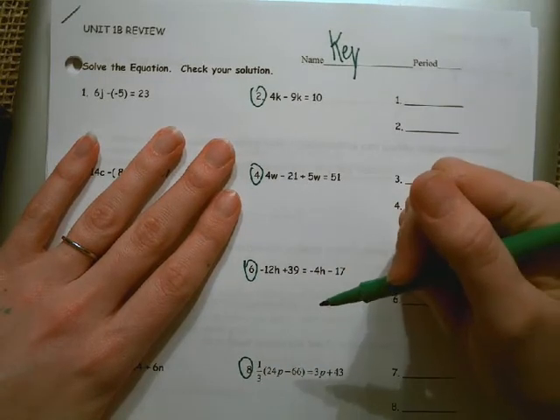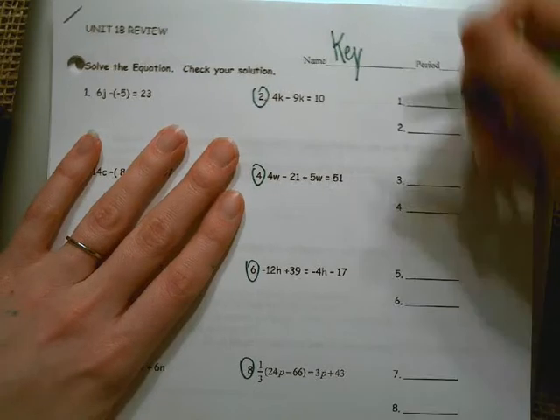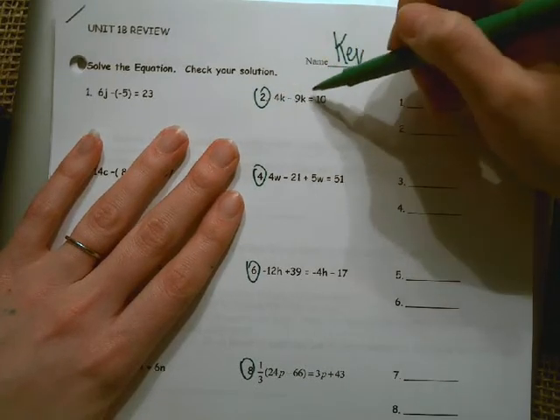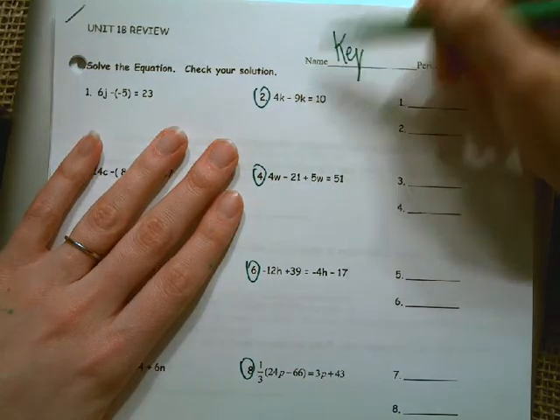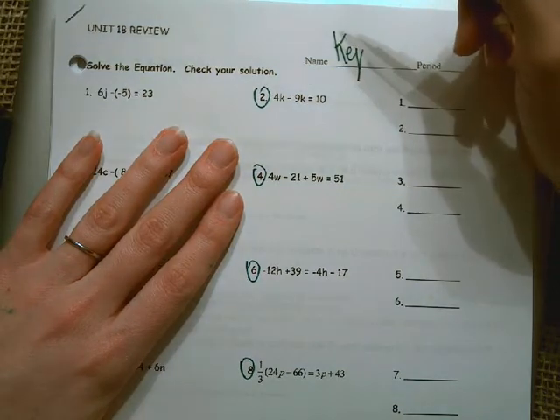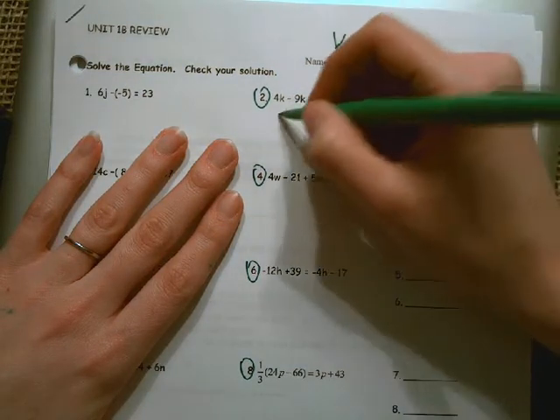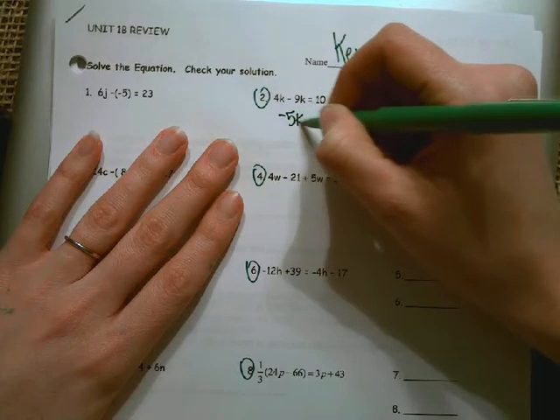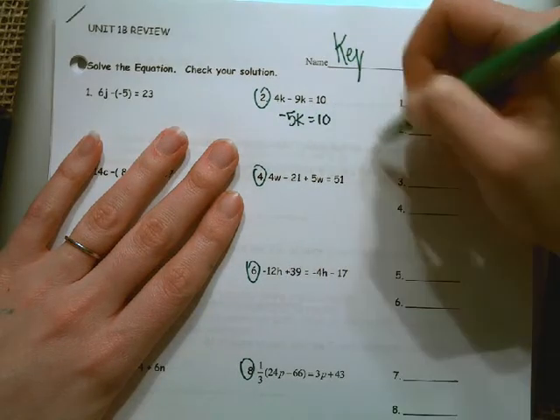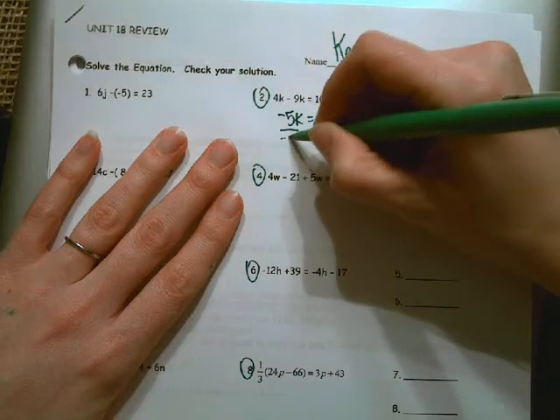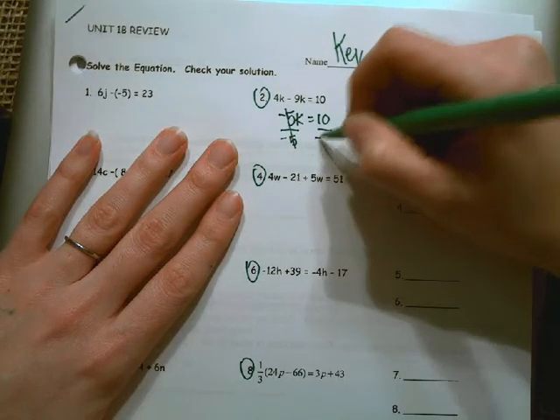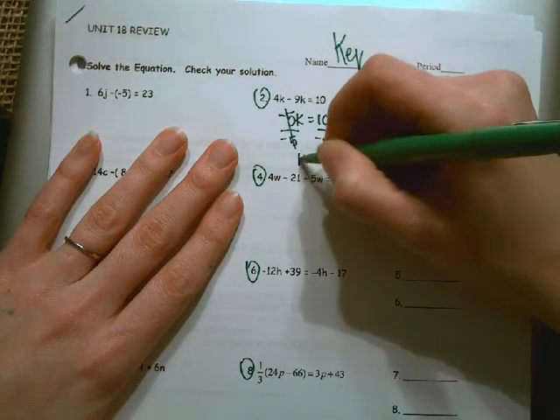So starting with number 2, when your letters are on the same side of the equal sign, you go ahead and combine like terms, just like you normally would. 4k minus 9k is negative 5k equals 10. The last step here is going to be divide by a negative 5 on both sides. And you get k equals negative 2.